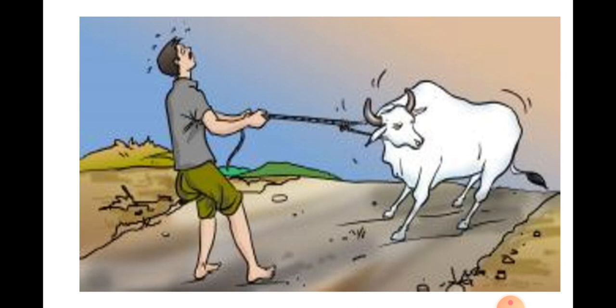Since the muscular force can be applied to an object only when our body or the body of an animal is in contact with the object, therefore, muscular force is a contact force. Are there any other contact forces other than muscular force? Yes, there are, and we will see them in our next video.